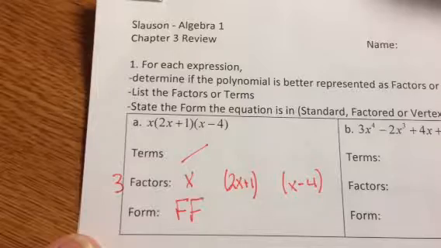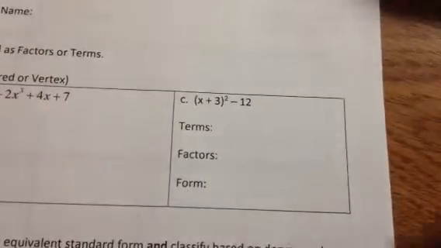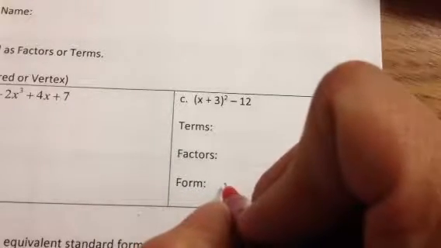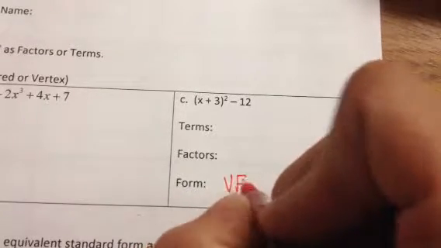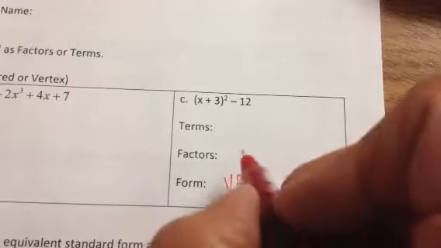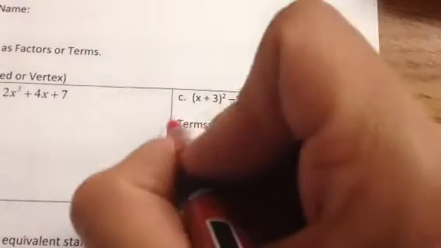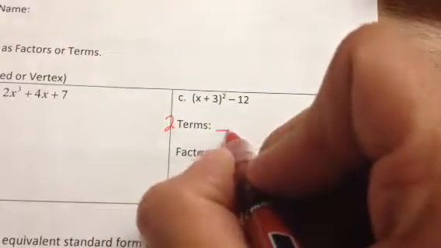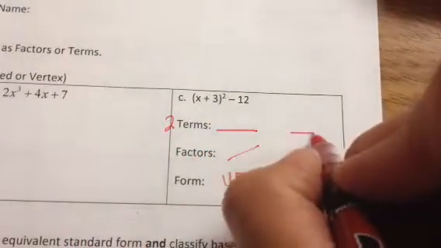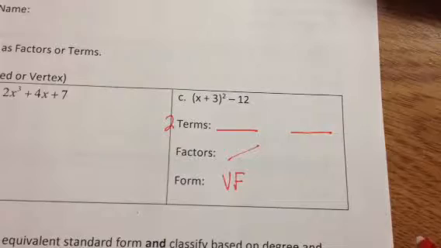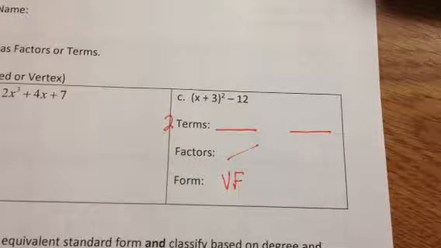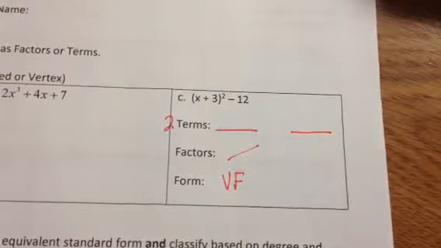Okay? So for instance, if you look at C, this is best noted as vertex form. Vertex form usually does not have factors. So what I want to know is, do you know what the terms are? There are 2 of them. So put one here, and then put the other here. Definitely separate them for me. I'm going to leave B up to you. And now I'm going to move into number 2.